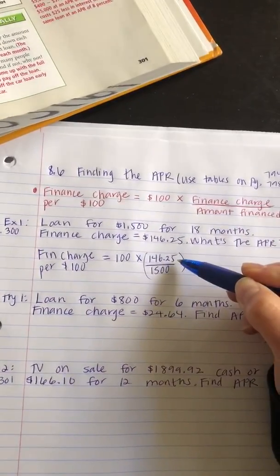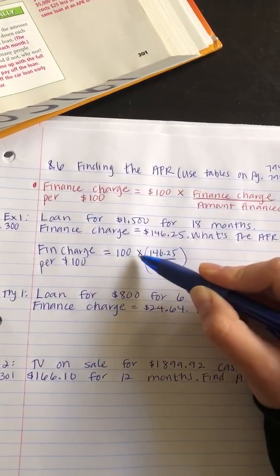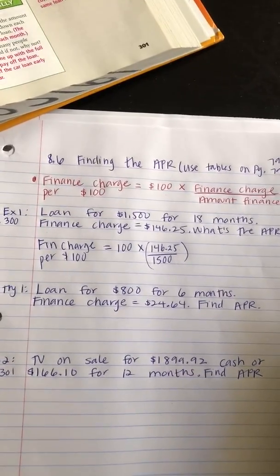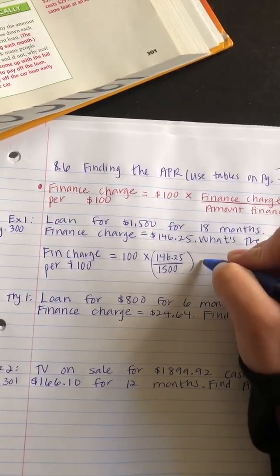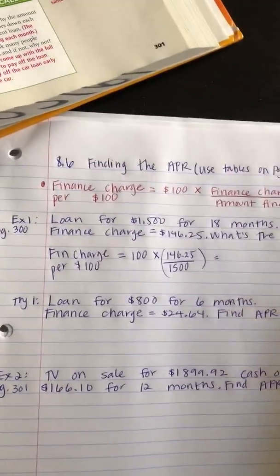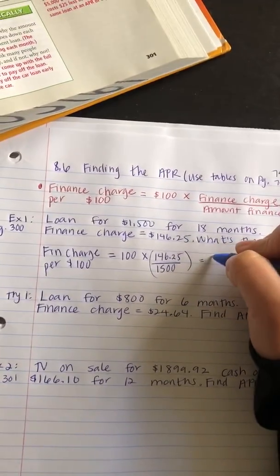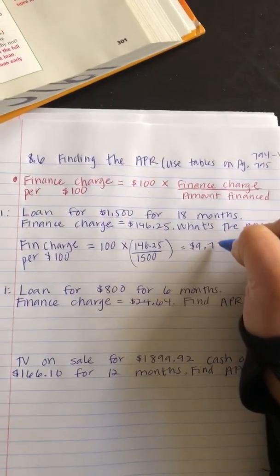So divide this by 1,500 and then multiply by 100. And if you do that, you can use decimals, the one that you were using before. You get 9.75.